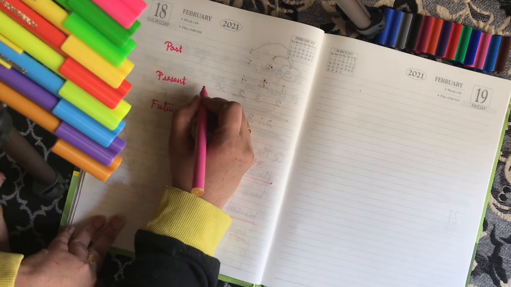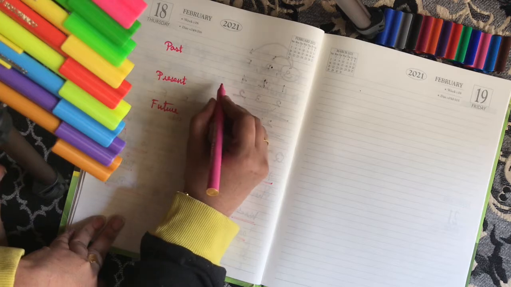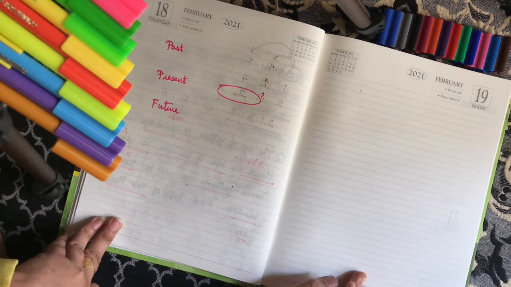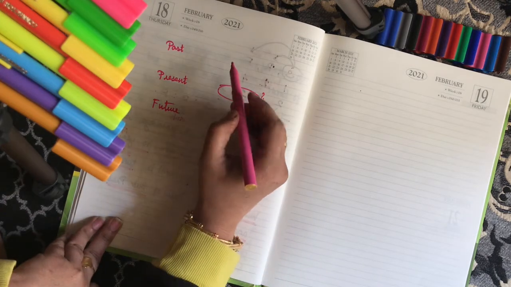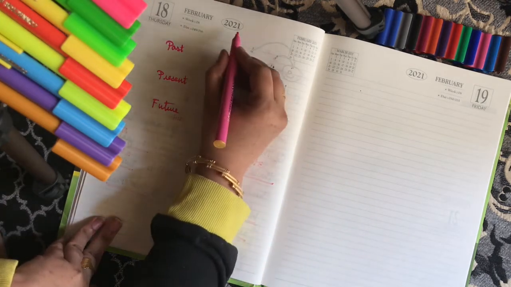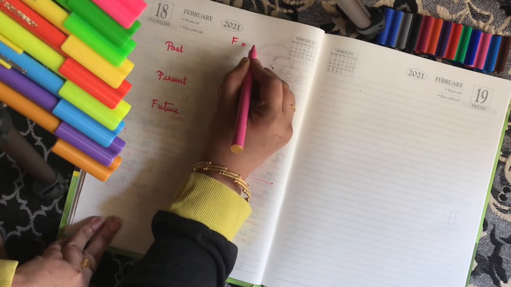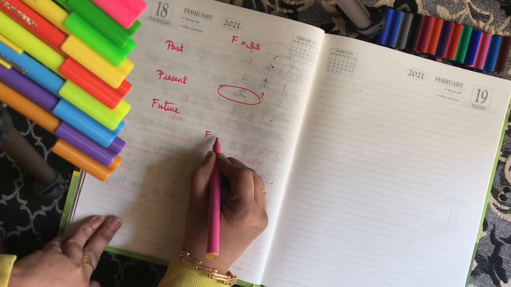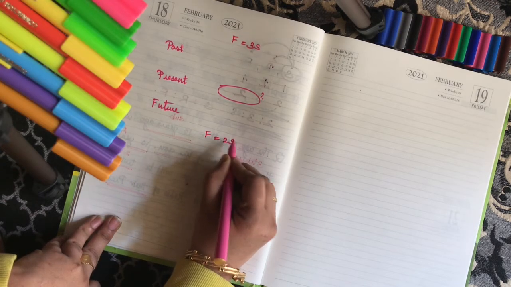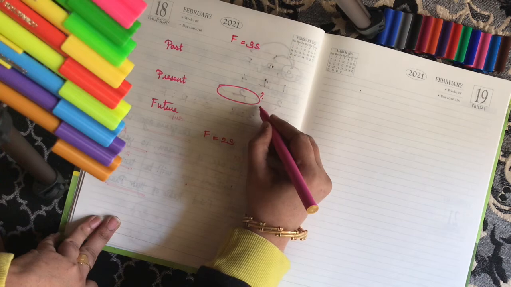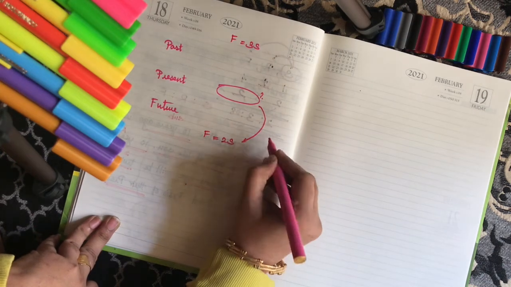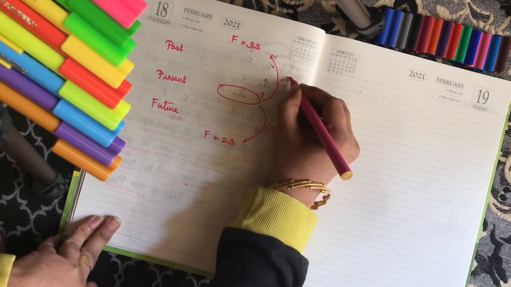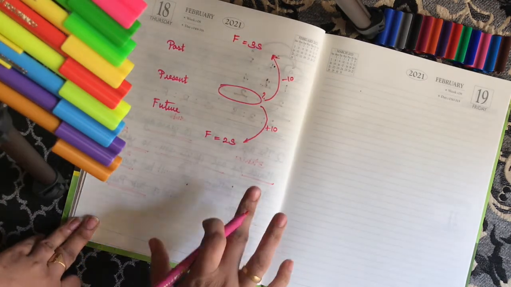So in the present, we don't know the ratio. And in the past, they have given father is equal to 3 times the son. In the future, they have given father is equal to 2 times the son. They have given the values like after 10 years and before 10 years. So this is the question.